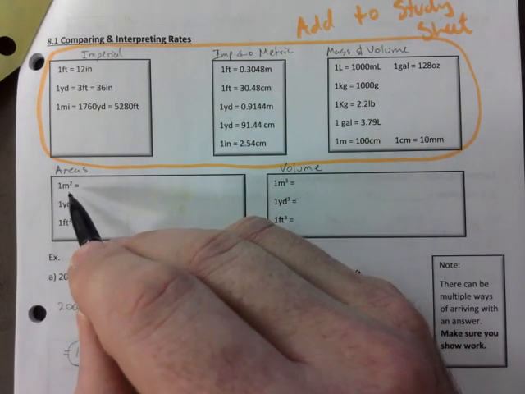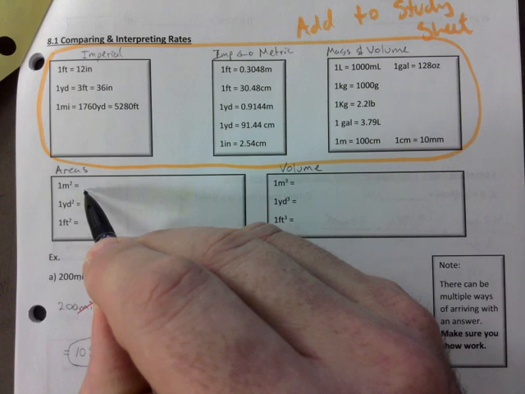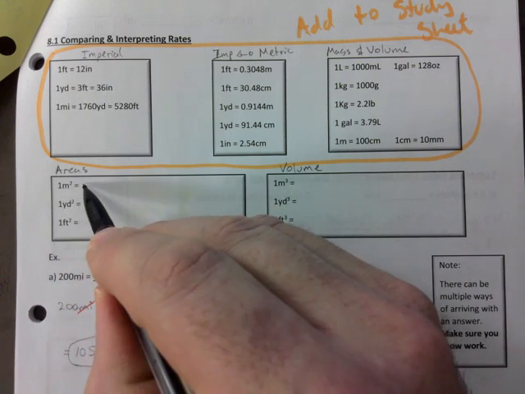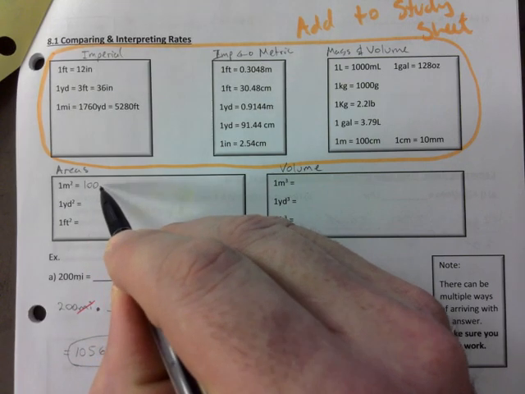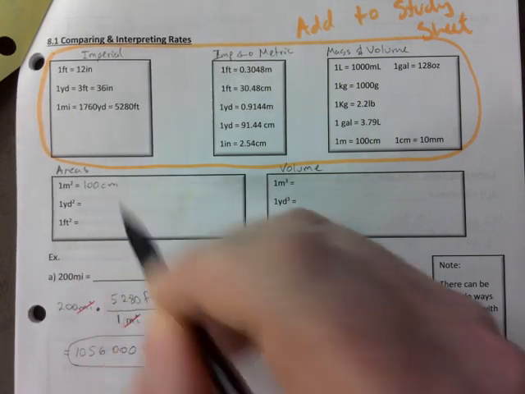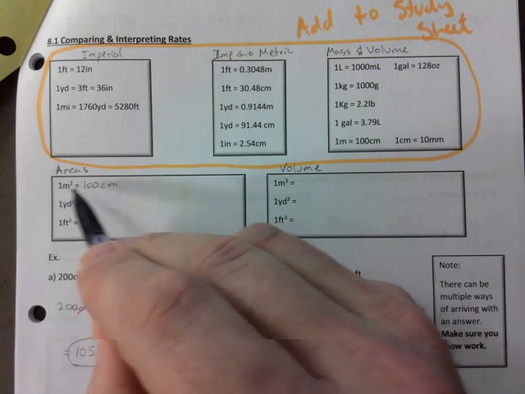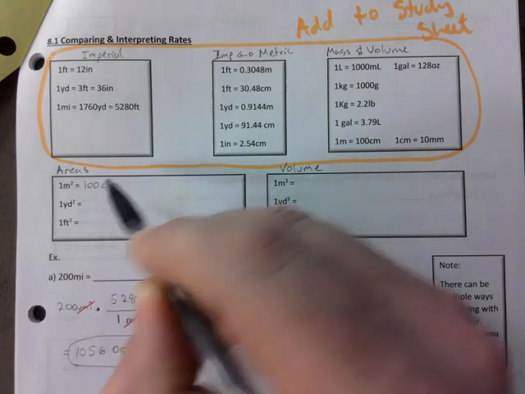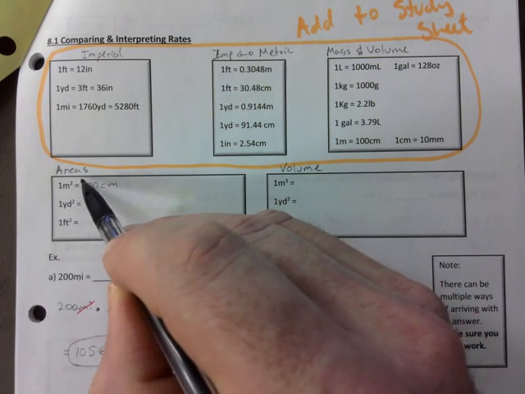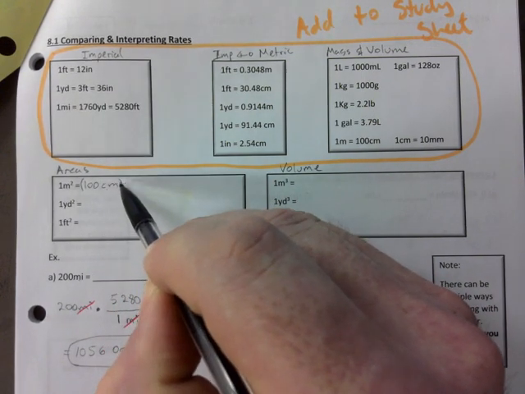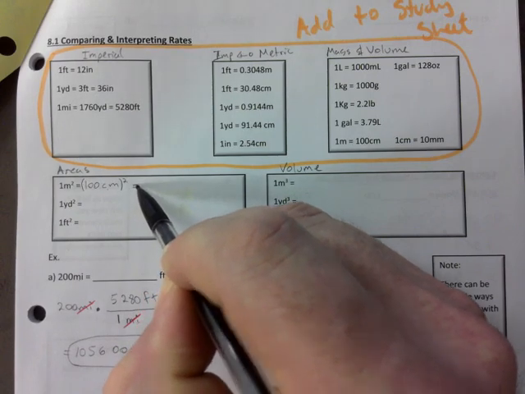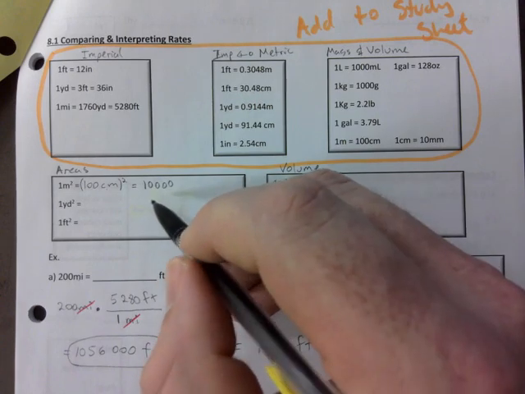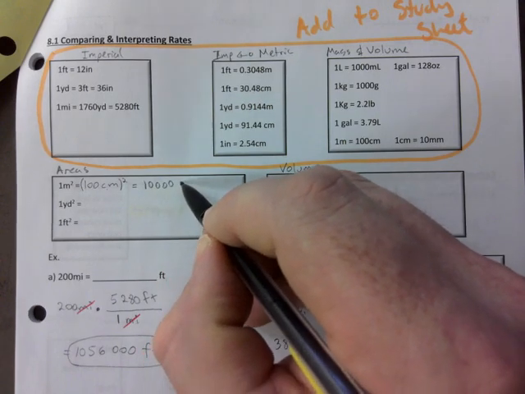If the question asked you, for a meter, how many square centimeters does it have? You would probably say 1 meter has 100 centimeters. But right now this is linear, it's just centimeters. So what we need to do to this side is square it as well. Okay, so 100 times 100, right, you end up with 10,000 square centimeters.